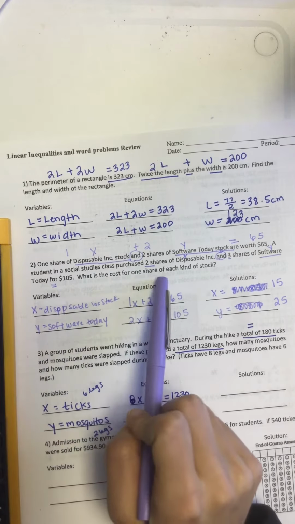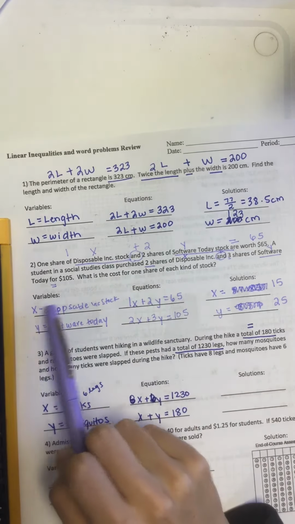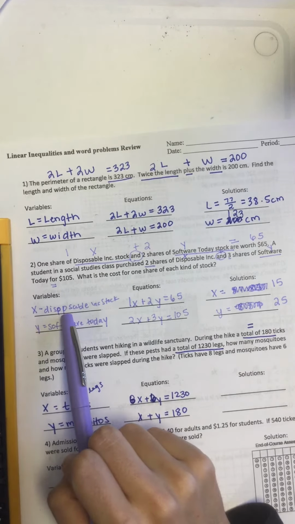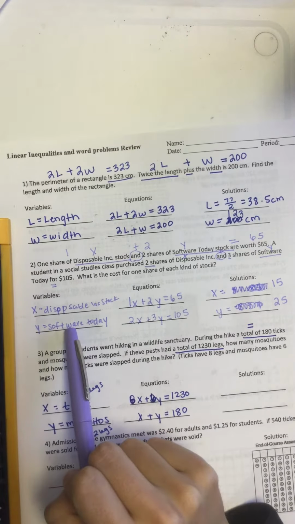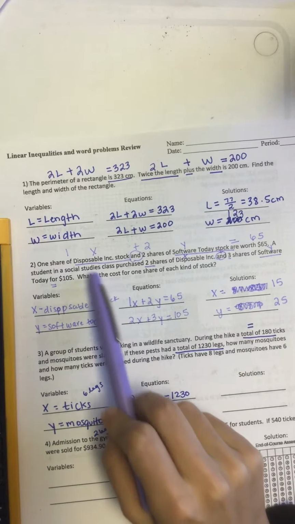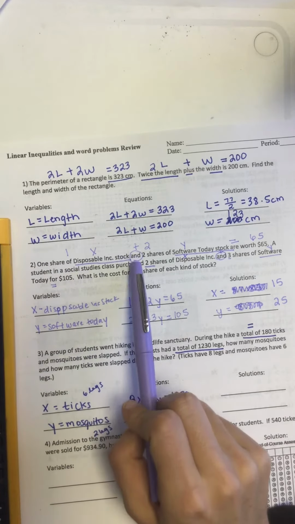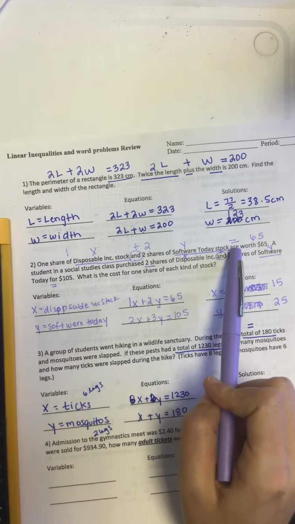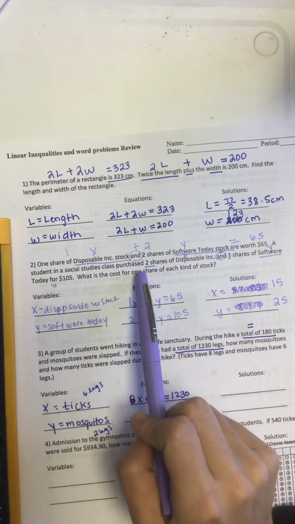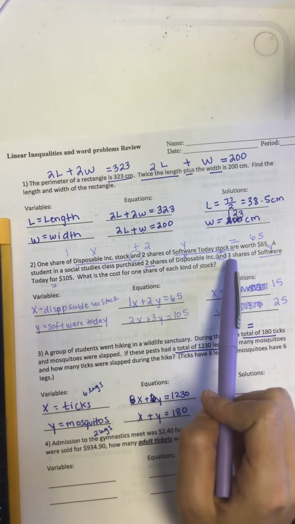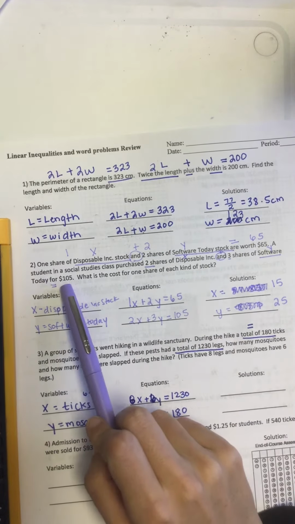What is the cost for 1 share of each kind of stock? So again, our variables are X, disposable ink stock, and Y, software today. Our 2 equations came straight word for word from the question: 1 disposable plus 2 softwares equals 65, and then 2 disposable plus 3 softwares equals 105.